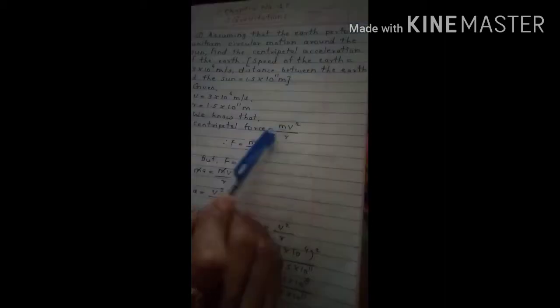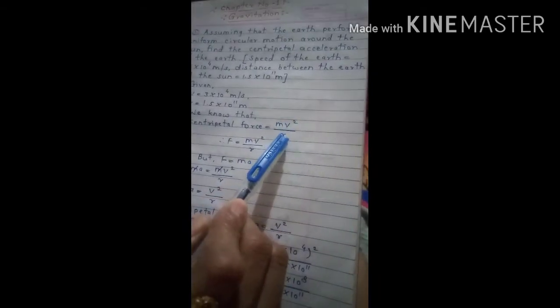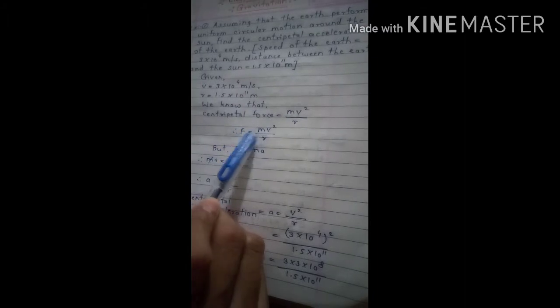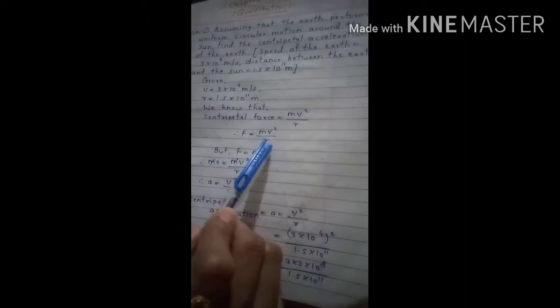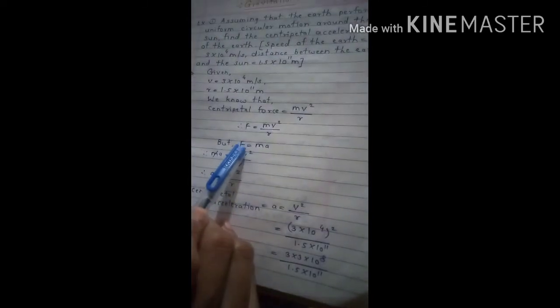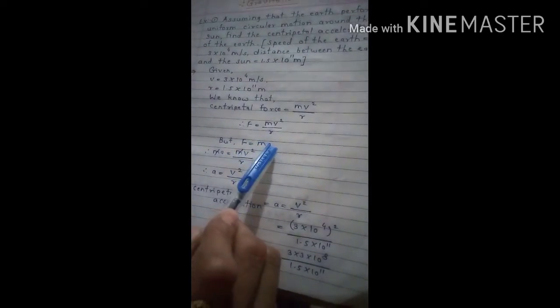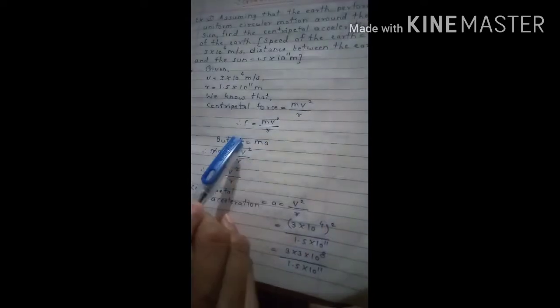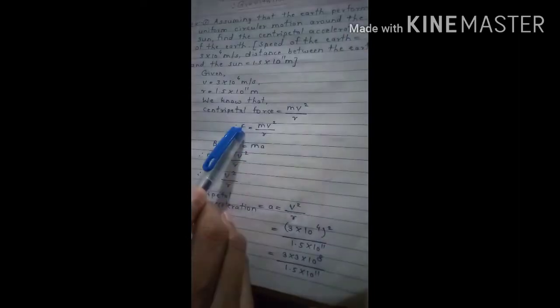We know that centripetal force is equal to mv square upon r, that is, capital F is equal to mv square upon r. But capital F, that is force, is equal to mass into acceleration, that we know. So therefore in this formula, instead of F we will write m into a.